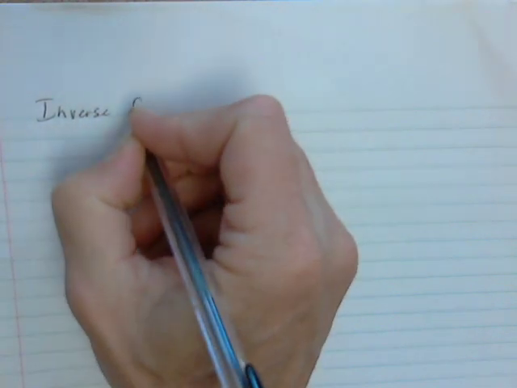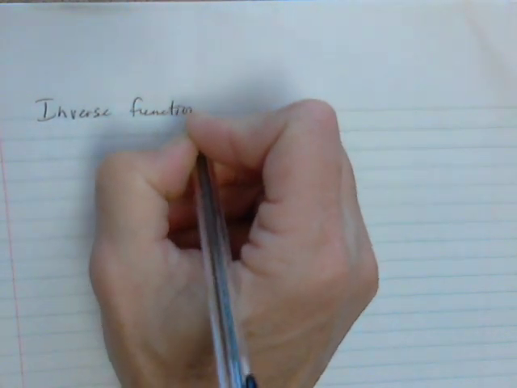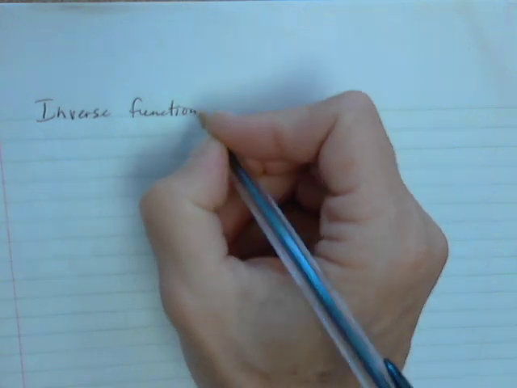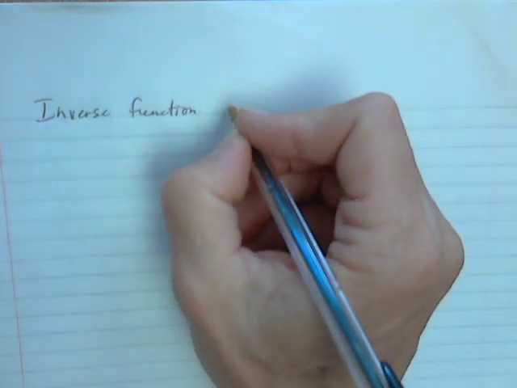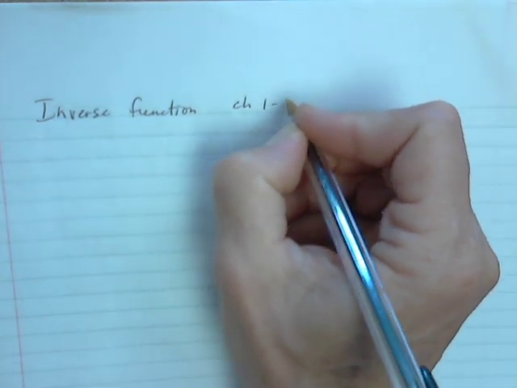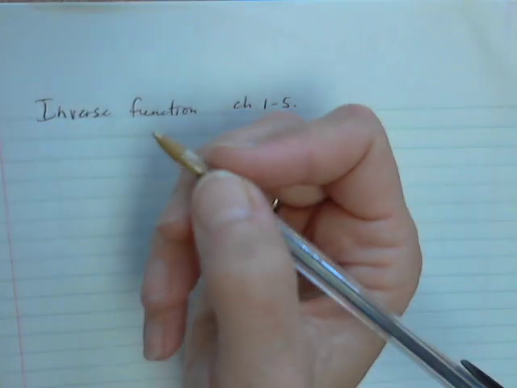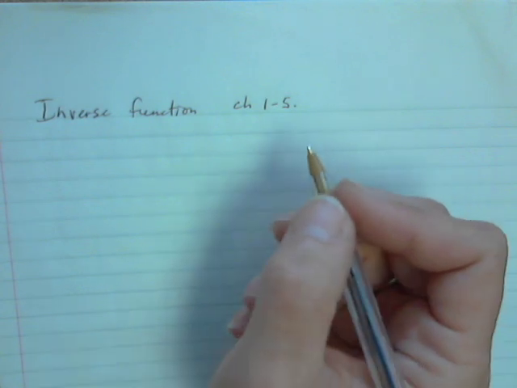Today's lesson is on inverse functions. In our textbook, if you had one, you will get one, it is chapter 1-5. And you studied inverse functions in Algebra 2 last year, so a lot of this is a little bit of a review.